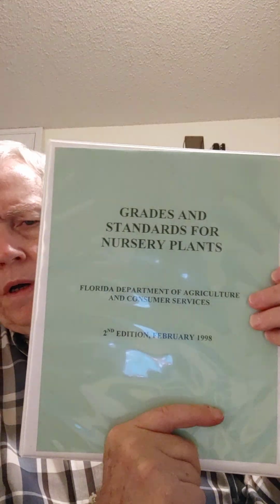So what I'm going to do is use the Florida Grades and Standards for nursery plants as a source to talk about some of these issues for why plants are selected. Trees are selected for their character, a willow has a beautiful weeping character. There's yaupon holly, which is a native plant.